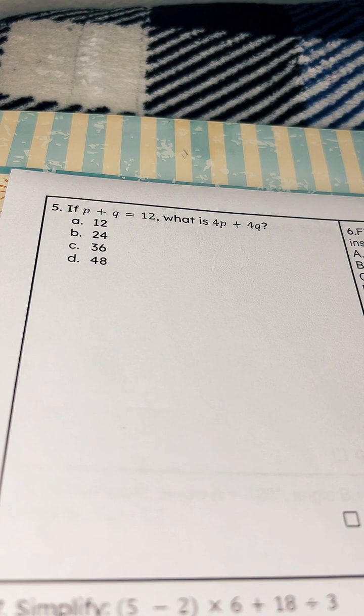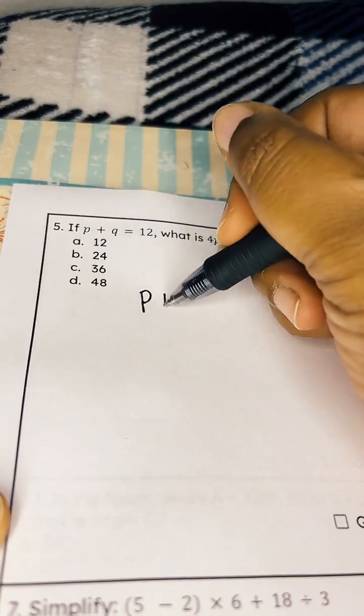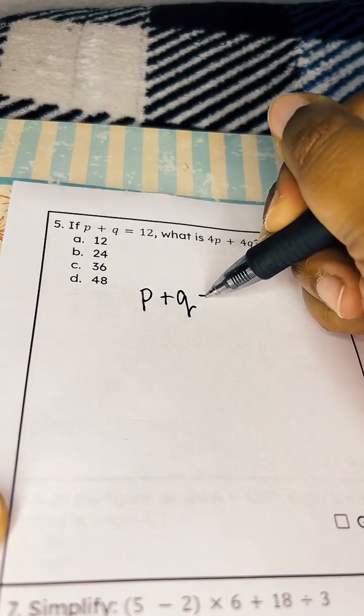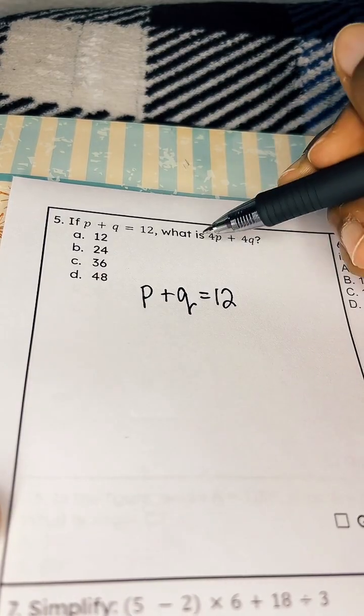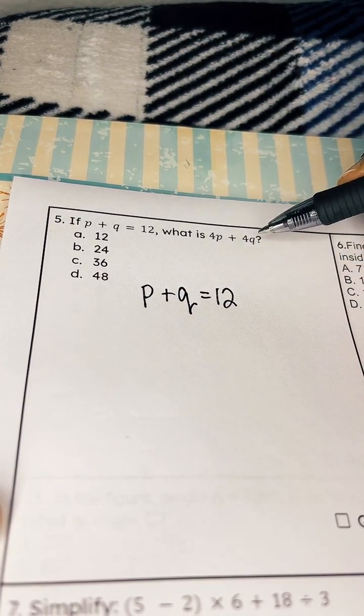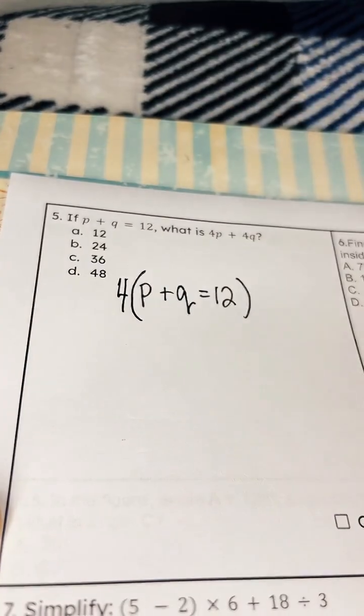So you got C, D, 48. Good. Okay, so let's talk about it. Somebody said no idea. All right, so what we're going to do is write what we have. Now, remember, they want 4s on here. Well, the only way we can get 4s on here is by multiplying by 4.